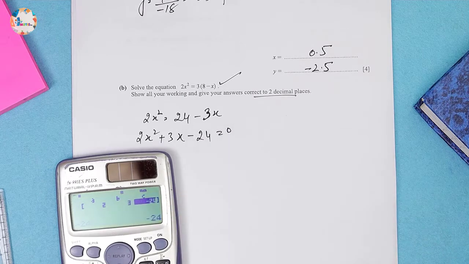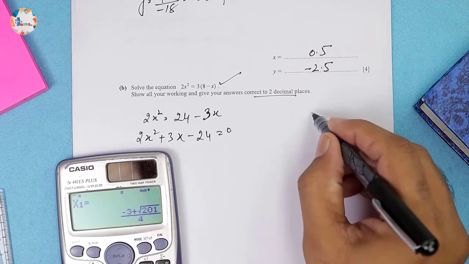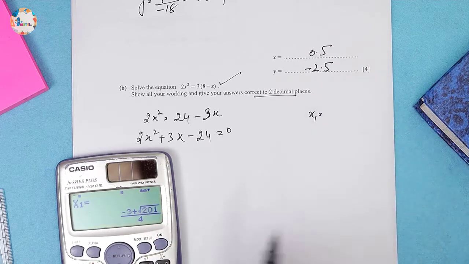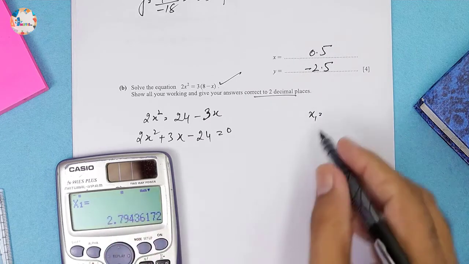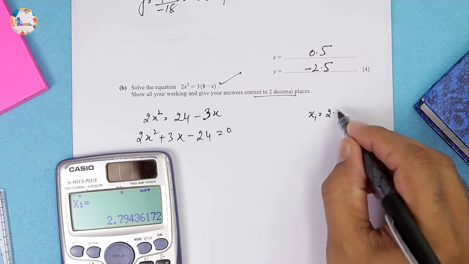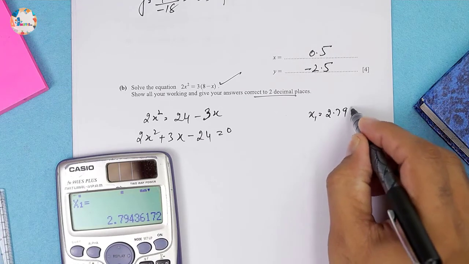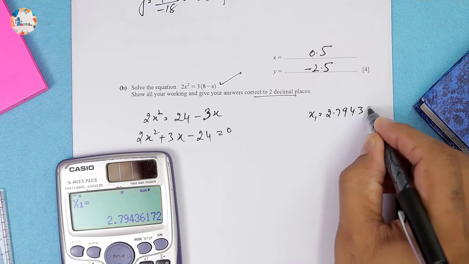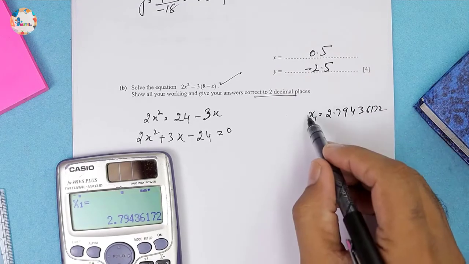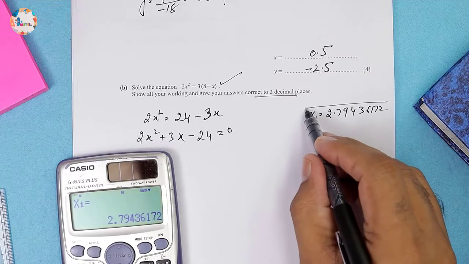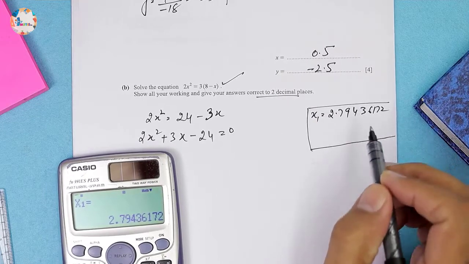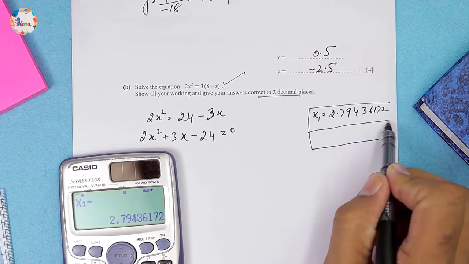After inserting these three values, we will press the equal sign and we'll get this value. So we can write here x1 is equal to, the decimal value will be 2.736172. This will be the exact value. This is basically the answer which we will be reaching.